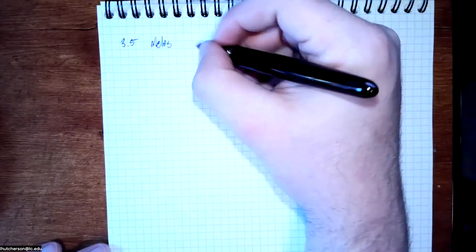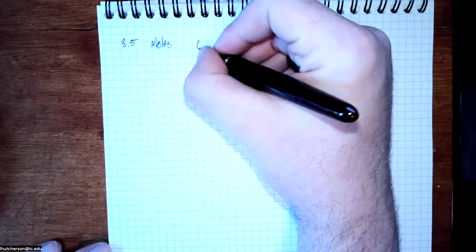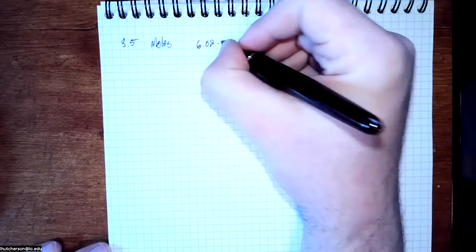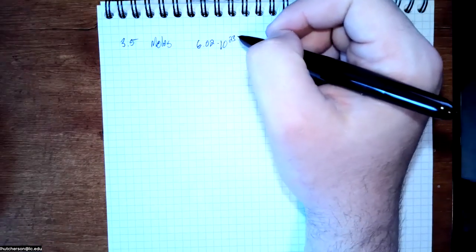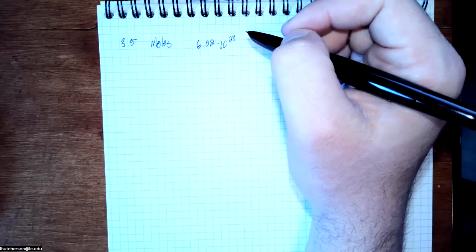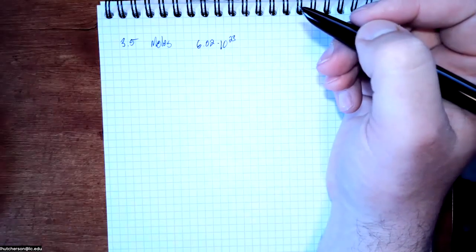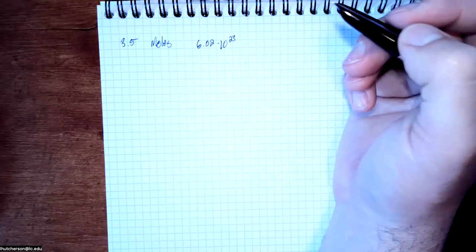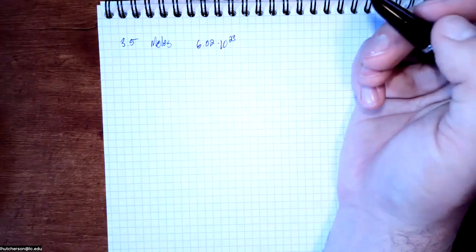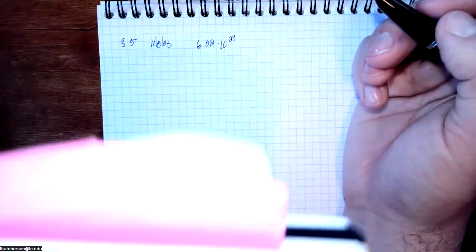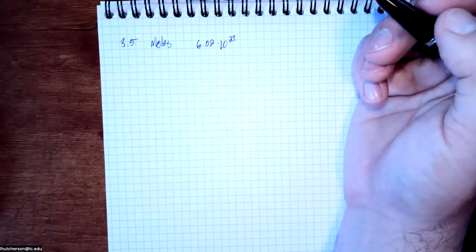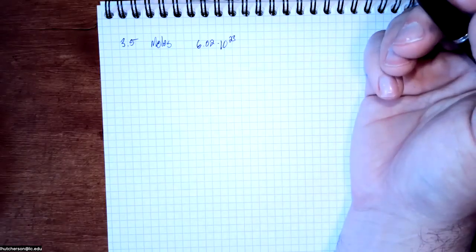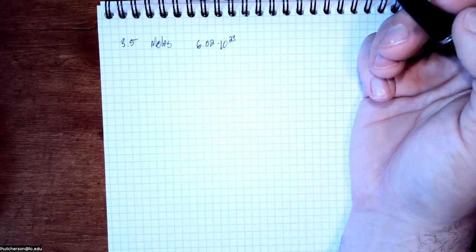They're a really big unit, though. A mole is 6.02 times 10 to the 23rd. So a mole of something is 6.02 times 10 to the 23rd of something. That's such a huge number that we can't really use it for physical objects around us. One mole of paper would be an astronomically huge amount of paper. But when we start talking about atoms and molecules, it's a really practical number.